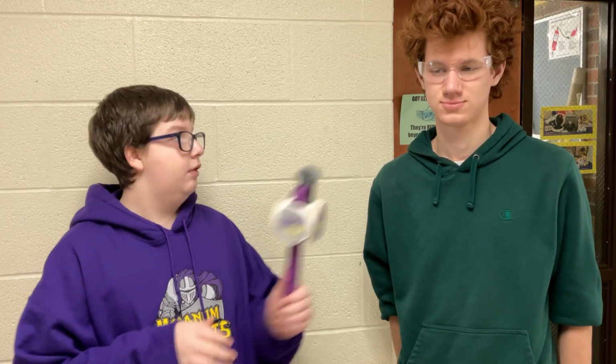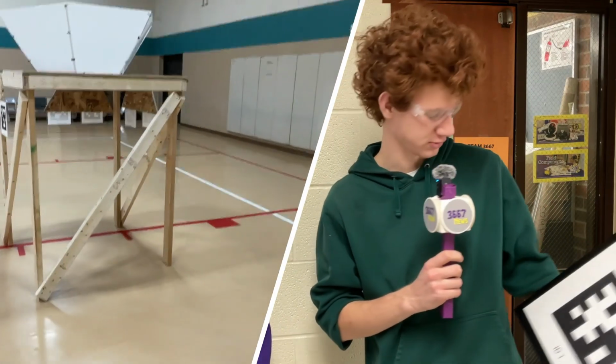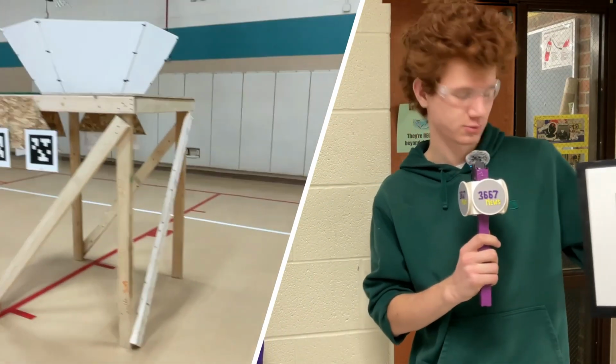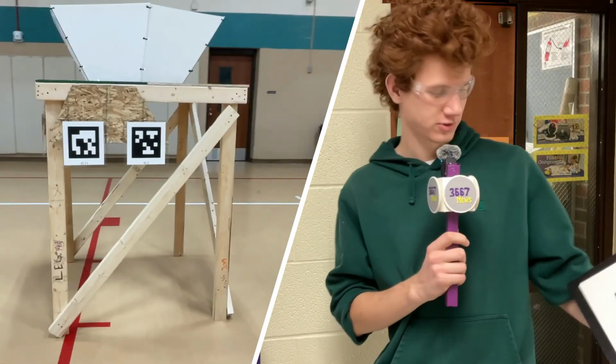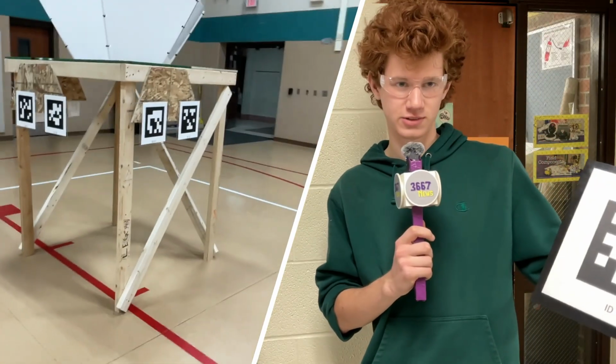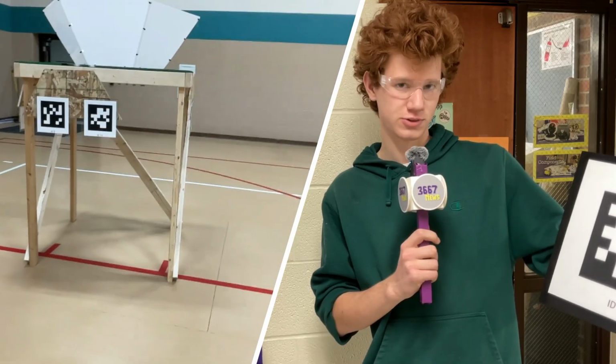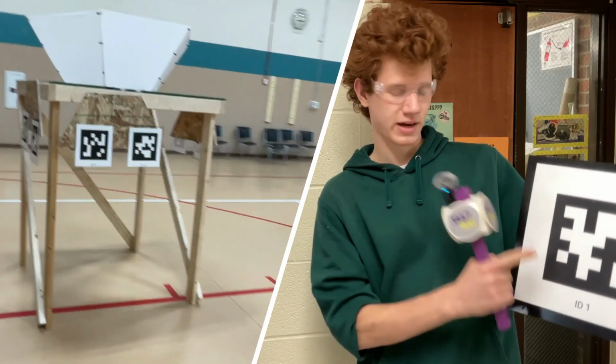I'm Aiden, your internet media lead, and I'm with Oliver to explain what auto alignment is and why we use it. Okay, so throughout the field, our FRC field, we have these things called April tags. And essentially, every April tag is the same size, but they're all a little different in the pattern.